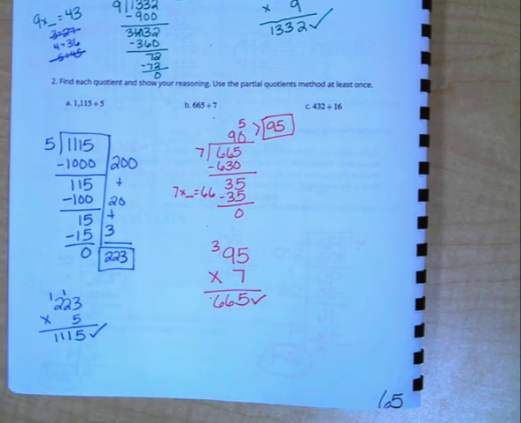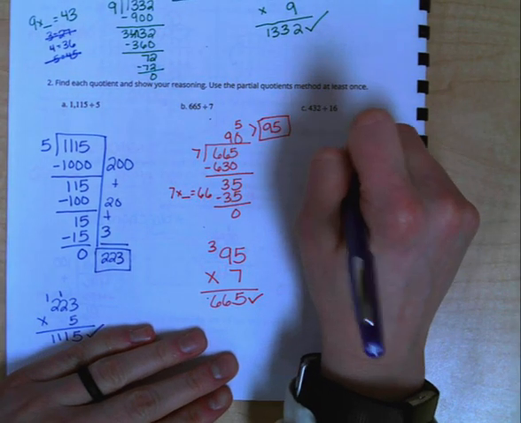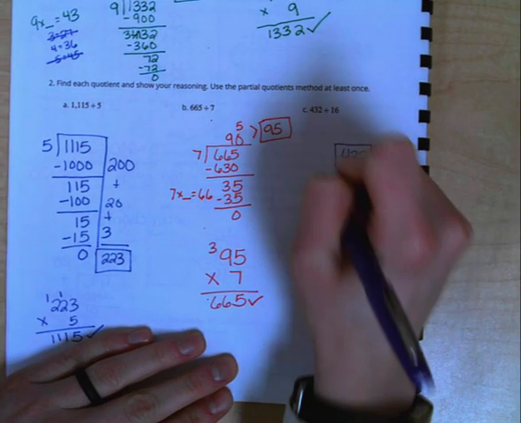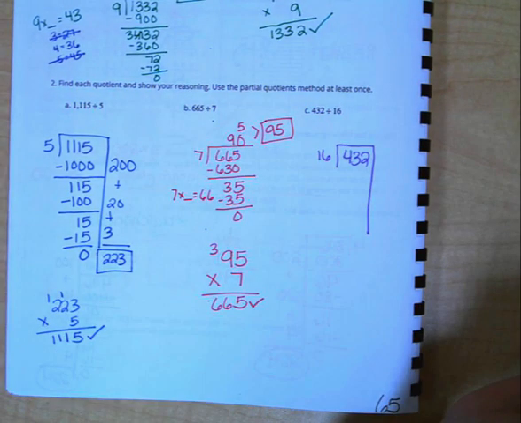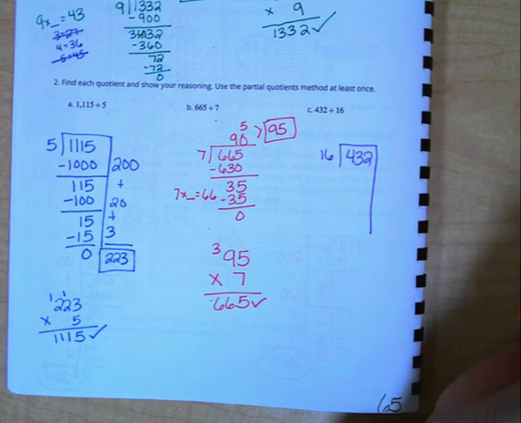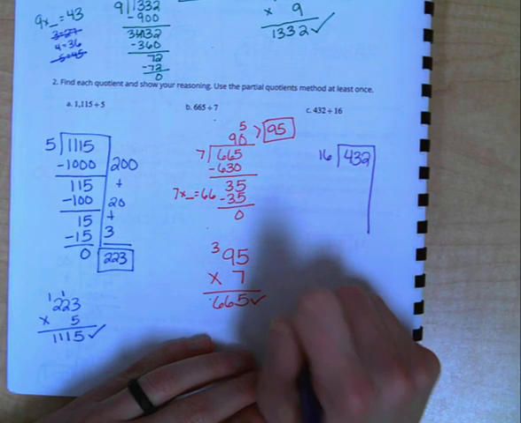All right, last one. We have 432 divided by 16. 432 is our dividend, and it is going to come first. I'll do this one with the Big 7 strategy. So 16 times what will get me close to 43? This one's a little bit trickier, so you might have to do some scratch work down here.